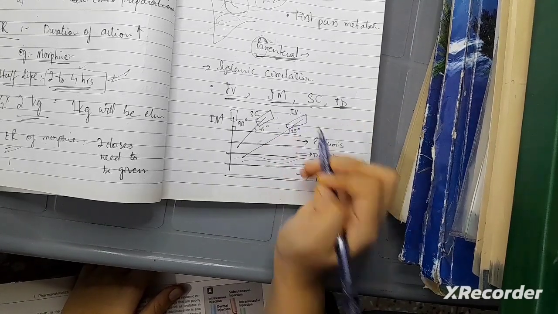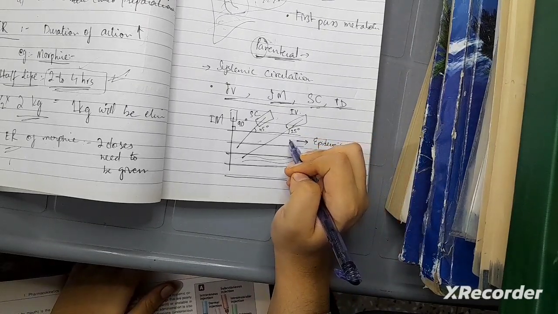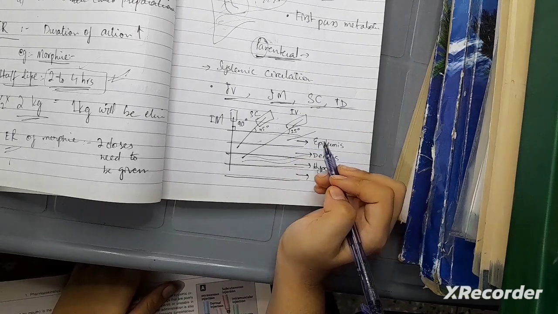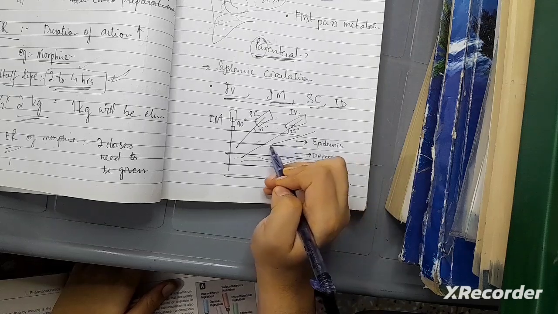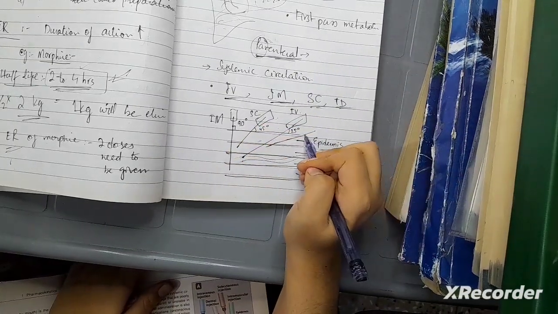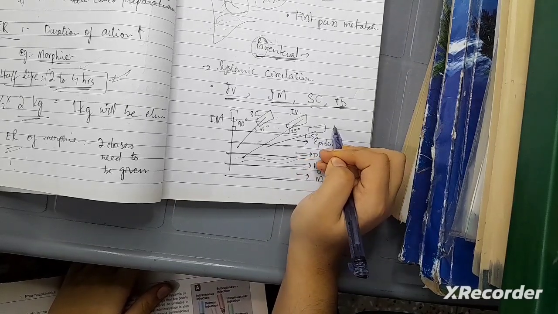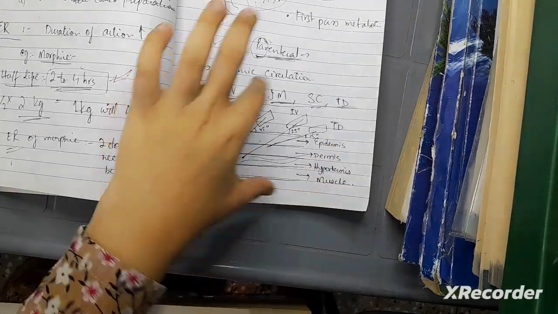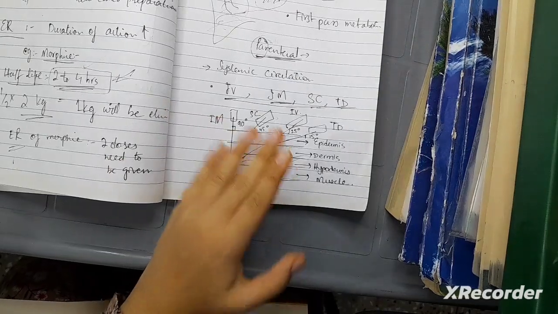This is intravenous. And the last one we have is intradermal, which goes into the epidermal and the dermal layer. And then it's just like this, and the angle which is being formed is 15 degrees. Okay, so this is intradermal, right? So these are the four major routes of administration of parenteral drugs.